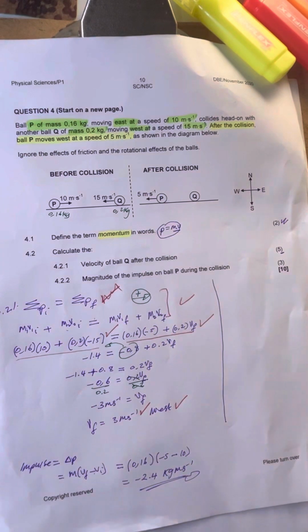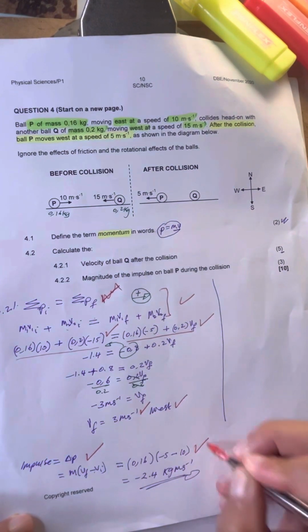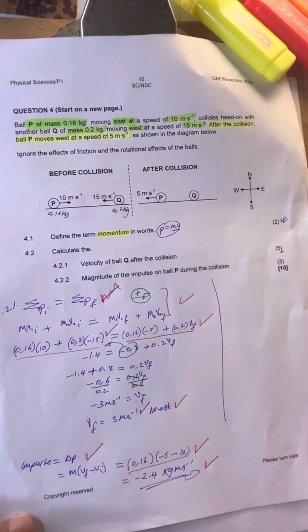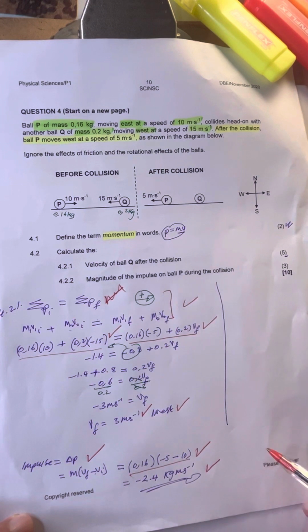You get marked for this and that one. It's 3 marks. 1 mark for formula, 1 mark for substitution, 1 mark for the final answer. And just like that, you get 10 marks.